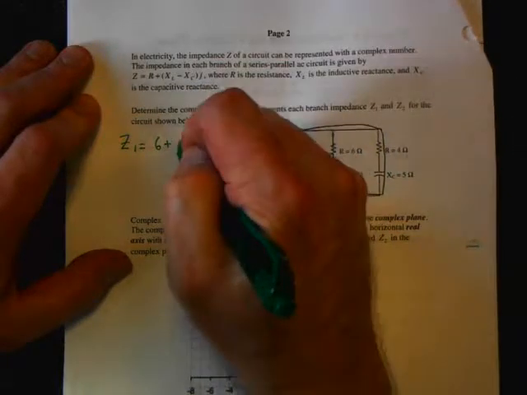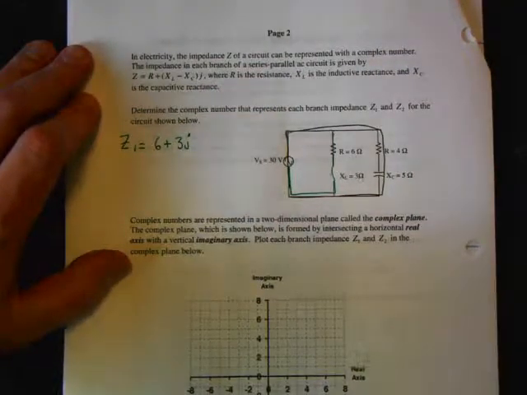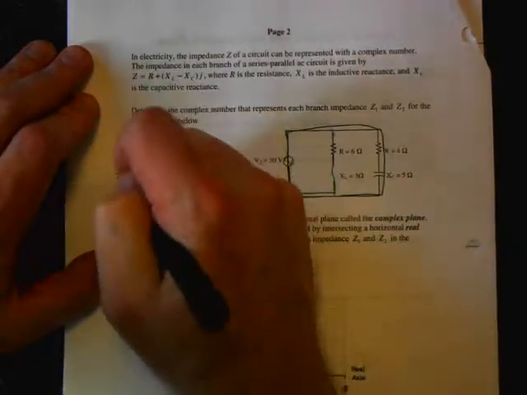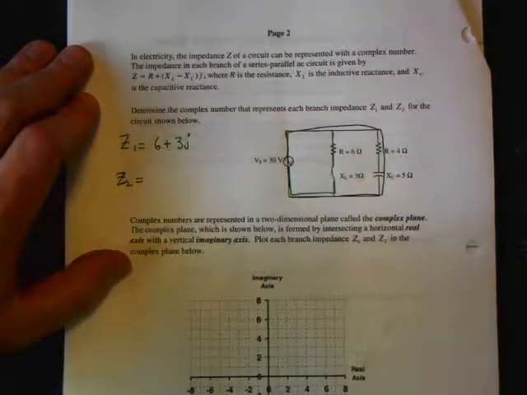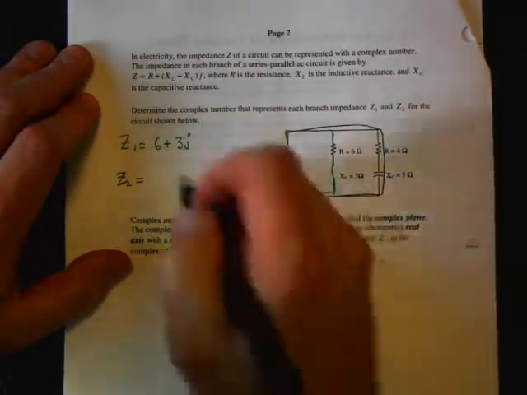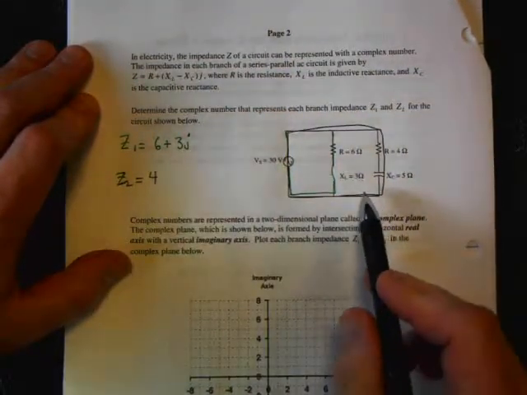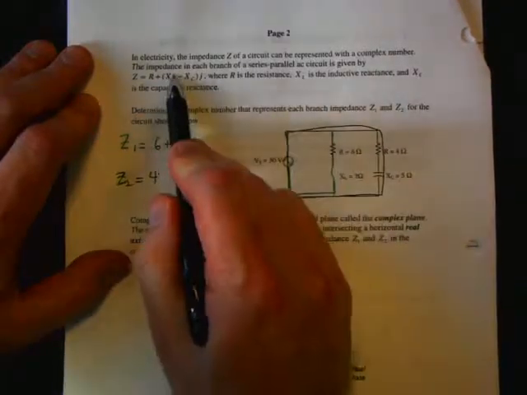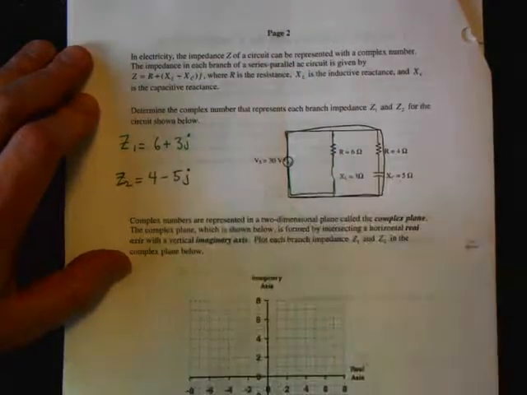So that's just going to be 6 plus 3j. How about in Z2? Z2 is the black one. R is 4. And XL minus XC. No XL. So it's 0 minus 5. So 4 minus 5j.